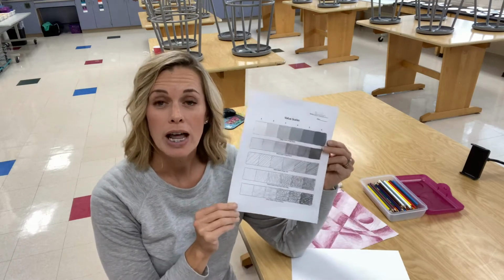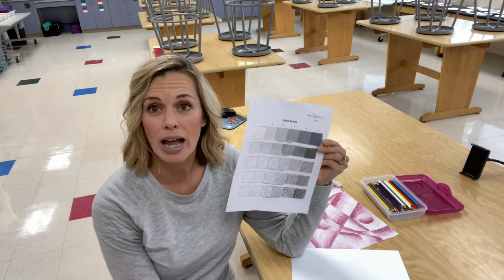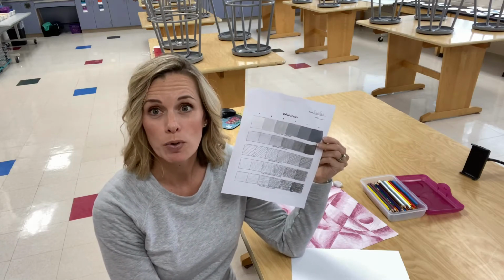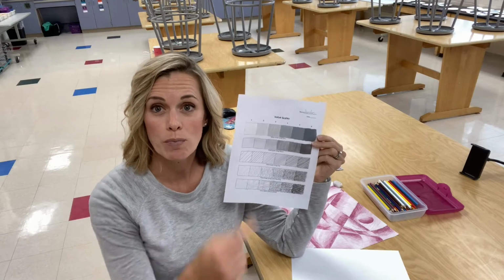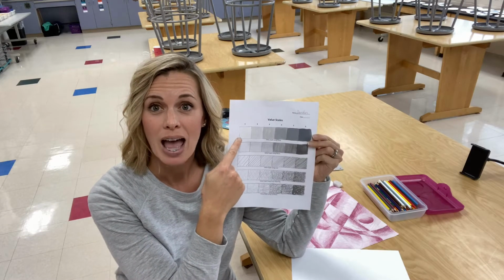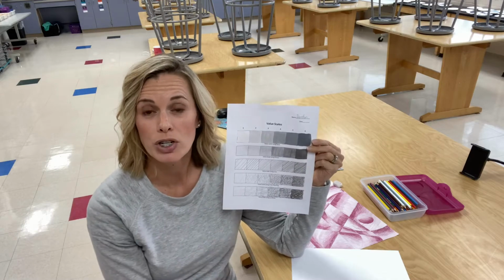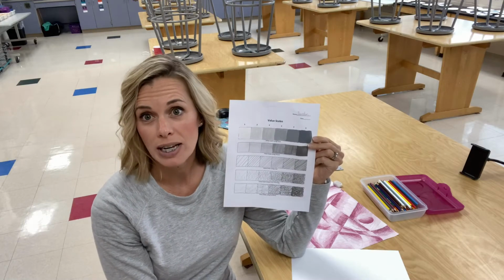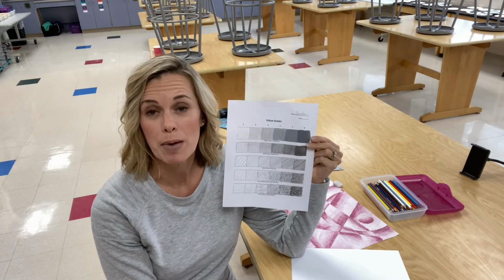All right, moving on to step 2 of lesson 3. After completing step 1, which is the value worksheet, now you have learned that you can create value using multiple different types of techniques. We've practiced creating value with paint, learning about tints and shades, and in completing the remainder of the worksheet, there are multiple techniques you can use to create value using pencil.